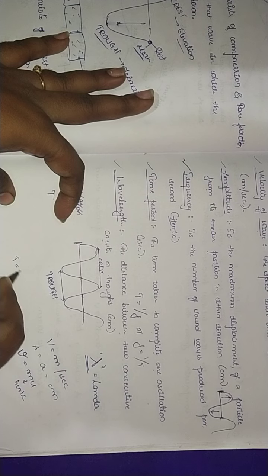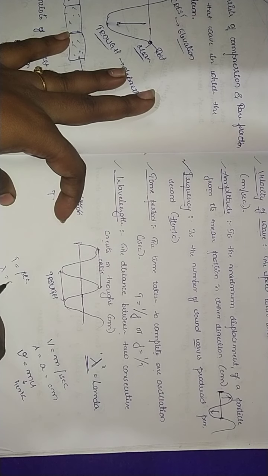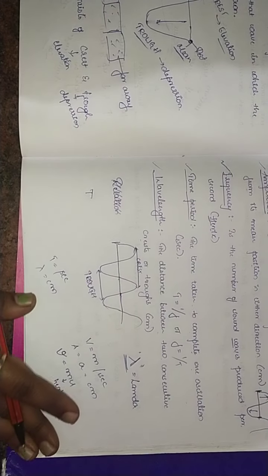Time period, as usual, is measured in seconds, and lambda in centimeters. Let us try to understand the relationship between time period, frequency and velocity of a wave. That is what we are going to learn.